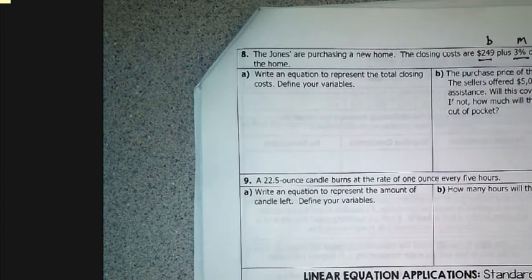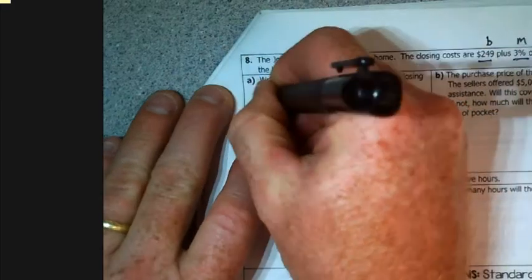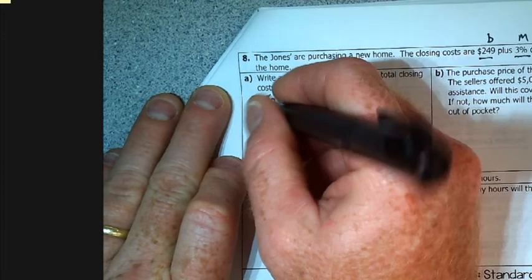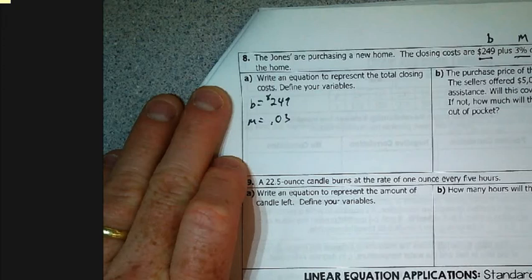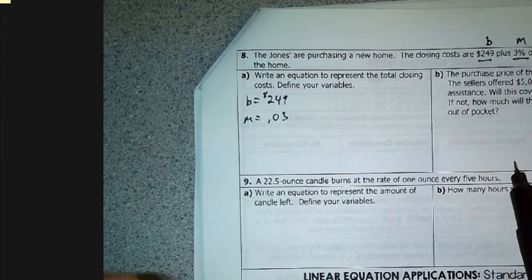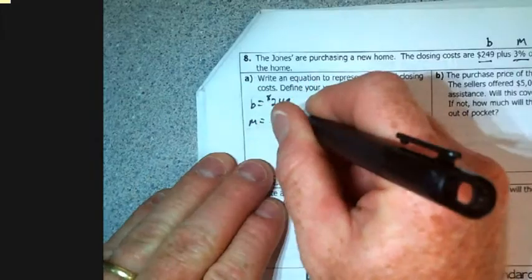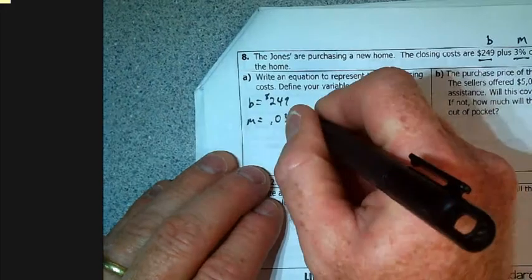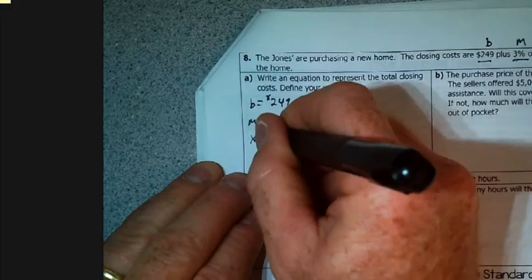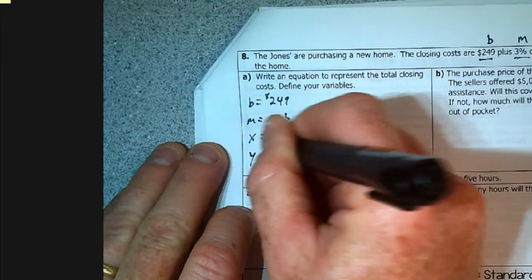So write an equation to represent the total closing cost to find your variable. So B equals 249. M equals, I'm going to write it as a decimal, 0.03. Why would M be the percent? It's a percent of X. X is the purchase price of the home. M is the slope, naturally, but it's the percentage of the purchase price. X is going to be the purchase price, and Y is your total cost.